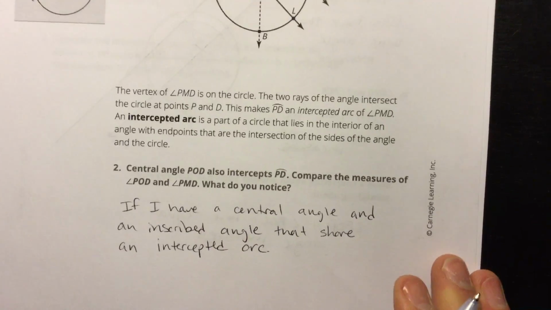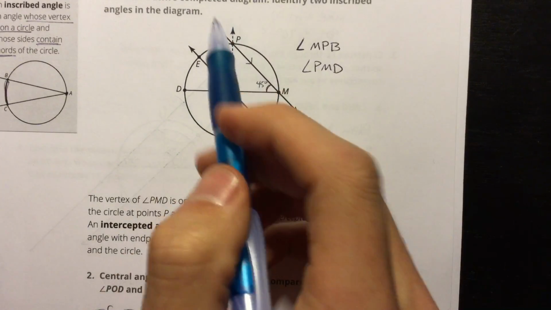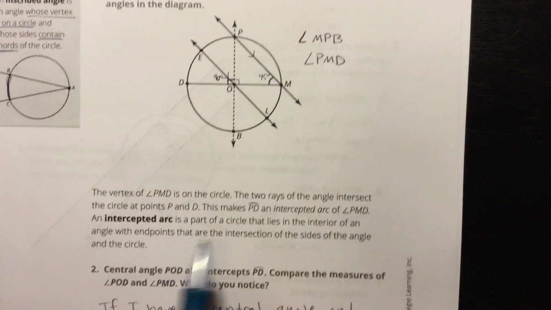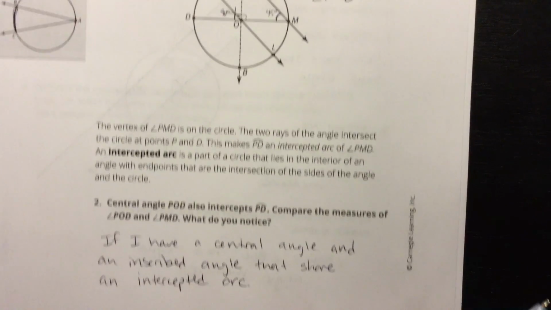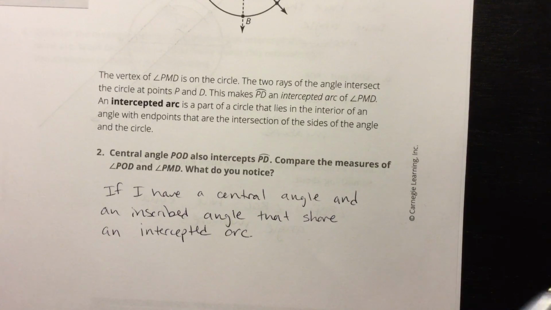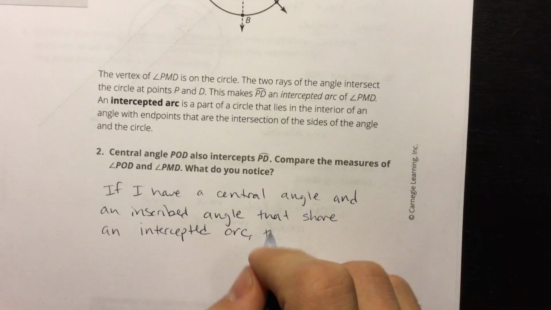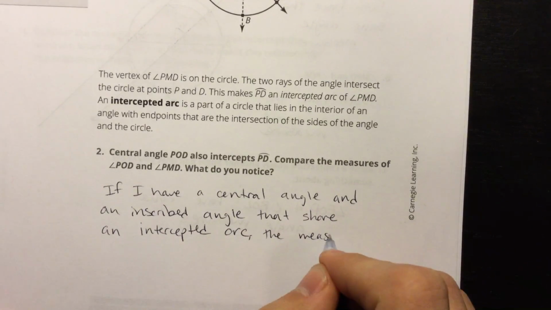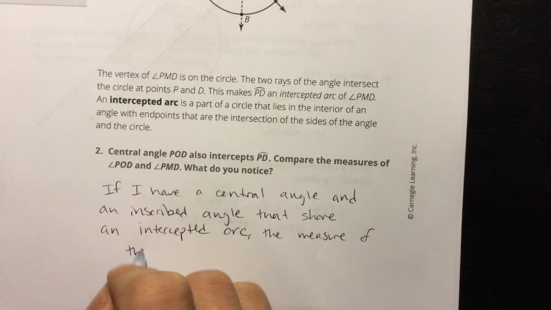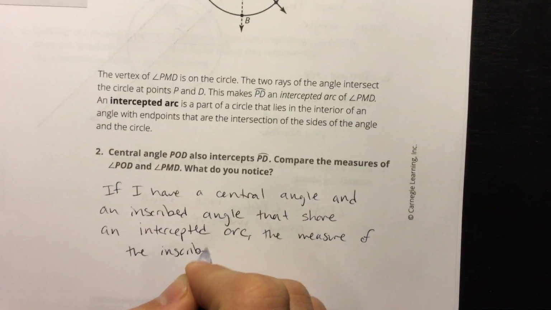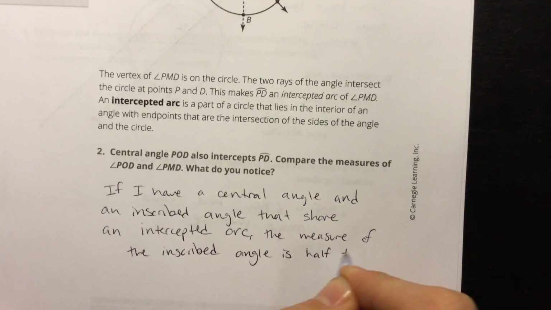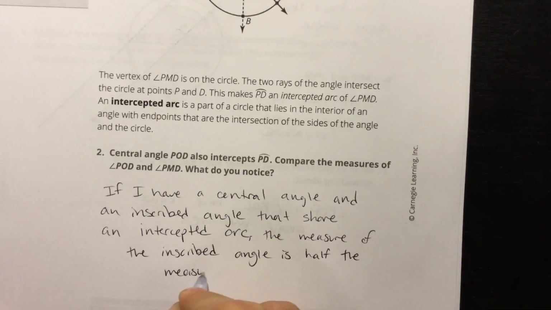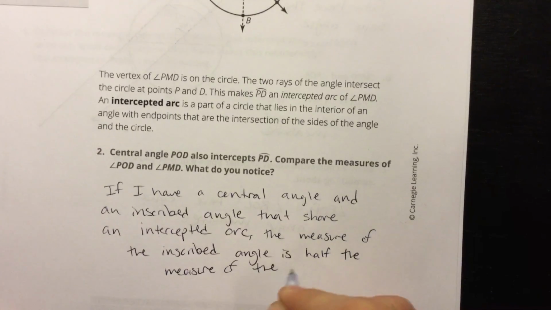Because both of these intercept the arc PD. PMD, we talked about that right here, and then we also said that central angle POD also intercepts PD. So if I have a central angle and an inscribed angle that share an intercepted arc, the measure of the inscribed angle is half the measure of the central angle.